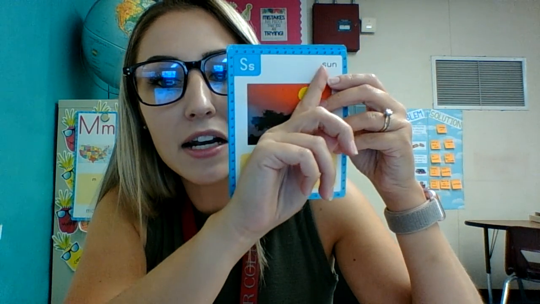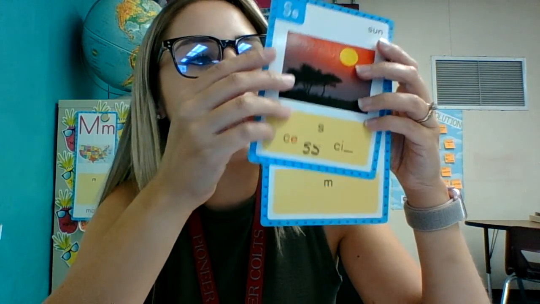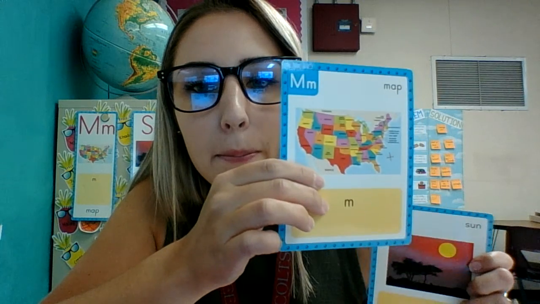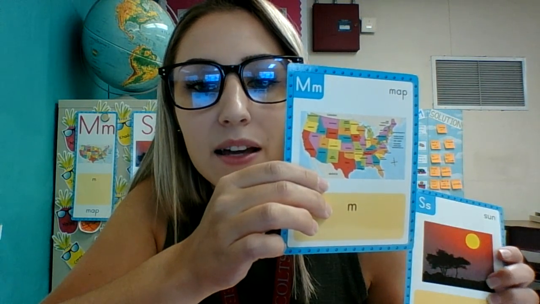The letter S, like in sun, makes the S sound. S makes the S sound. M makes the M sound. S makes the S sound.